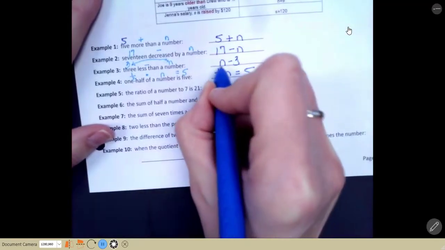Any questions? Yes. Okay, so what she's saying is, because this is 1, only when this is 1, you could do n over 2 equals 5. So I would take either one.